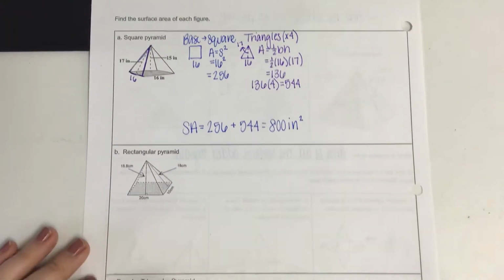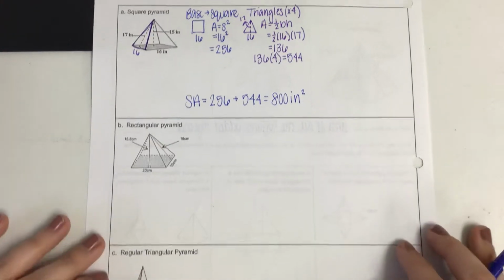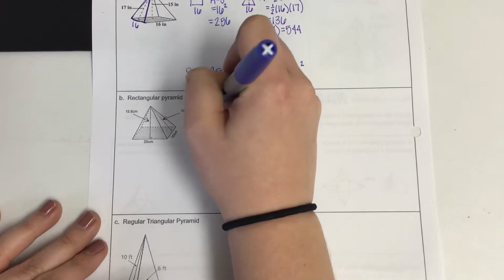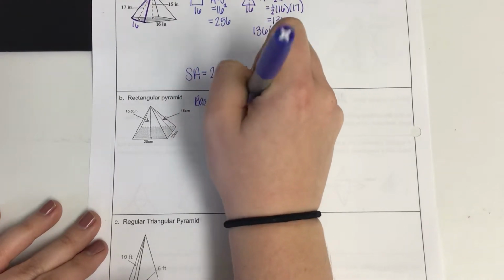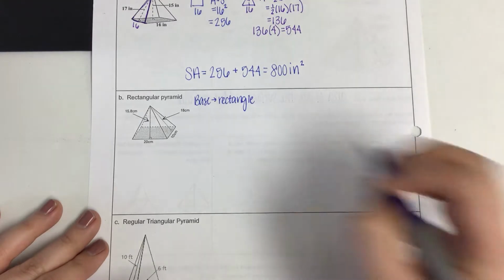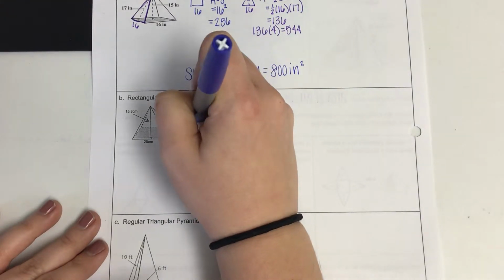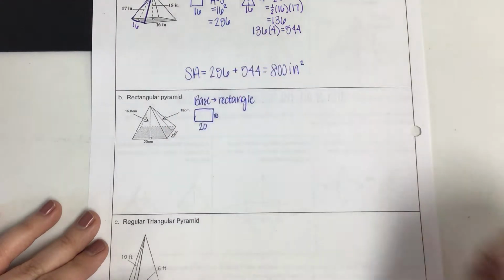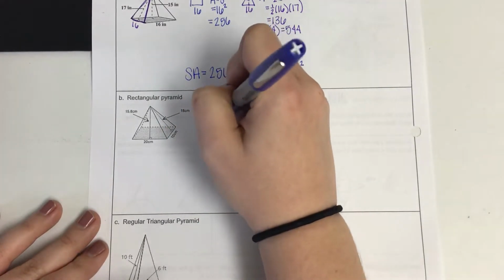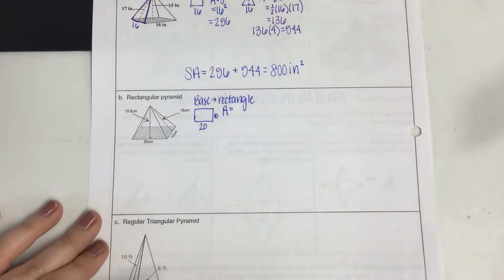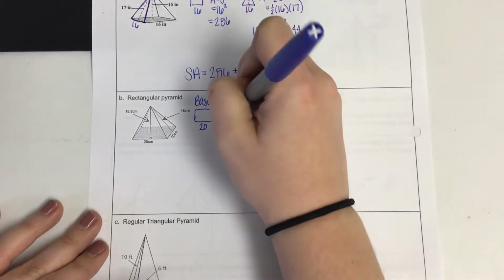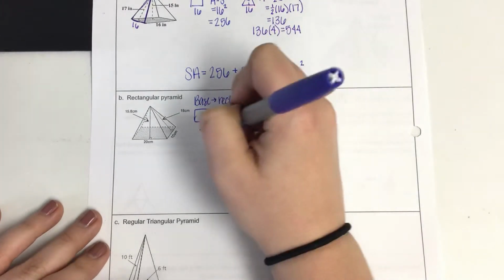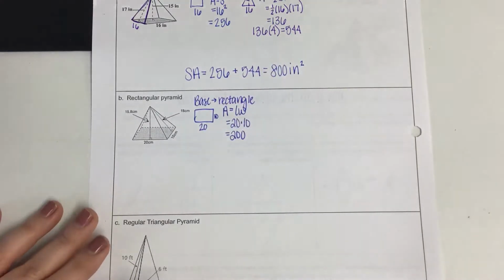Okay, so let's take a look at our rectangular pyramid. Again, we're going to begin with our base, and my base this time is a rectangle. I'm going to draw out this rectangle, and we can see from our picture it has a length of 20 and a width of 10. The formula for the area of a rectangle is A equals LW, or length times width, so 20 times 10, which is going to give us an area of 200 for our rectangle.